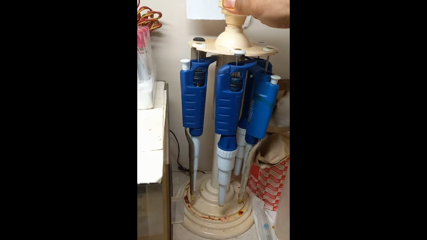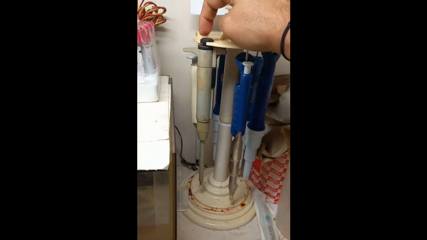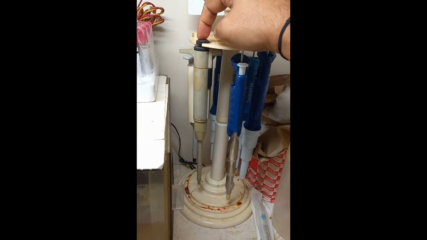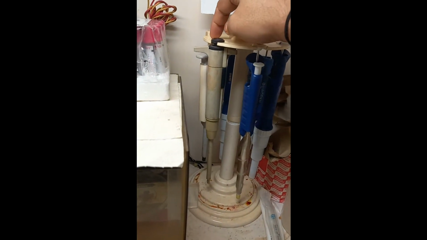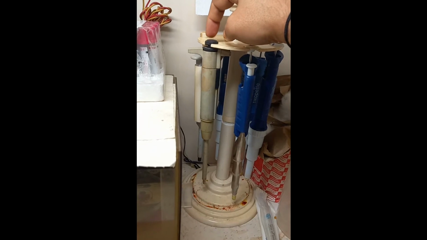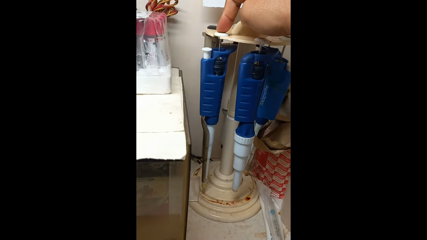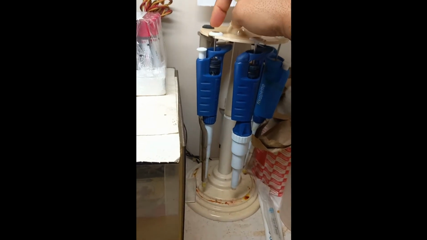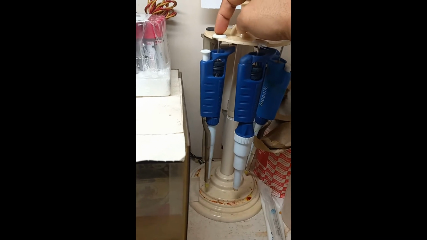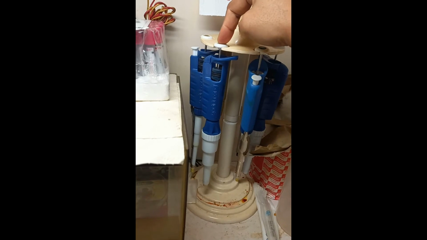I actually have three kinds of auto pipette. This one is from 2 microliter to 20 microliter auto pipette. And the next one is from 2 microliter to 1,000 microliter, a variable auto pipette. This one is from 1 ml to 5 ml auto pipette.